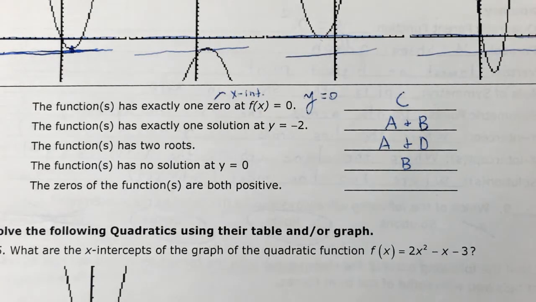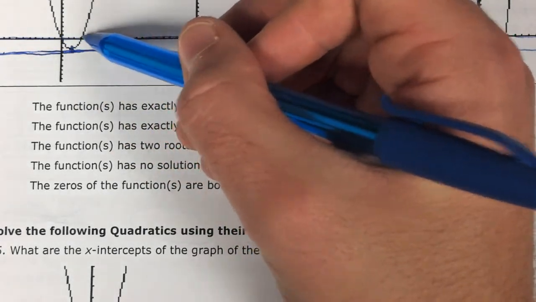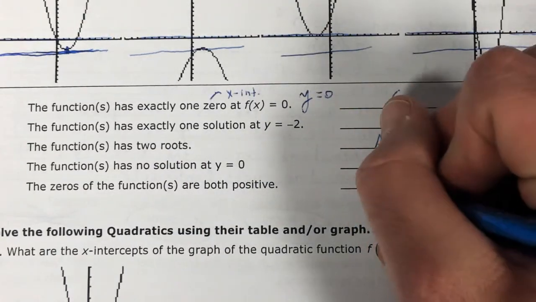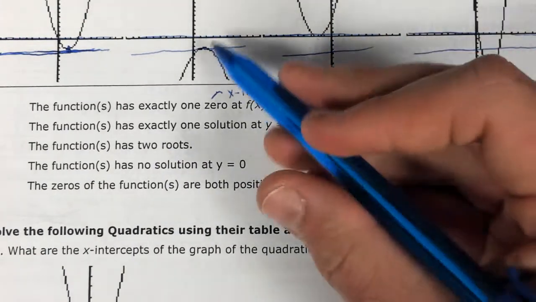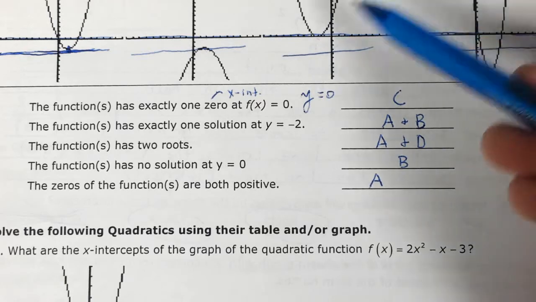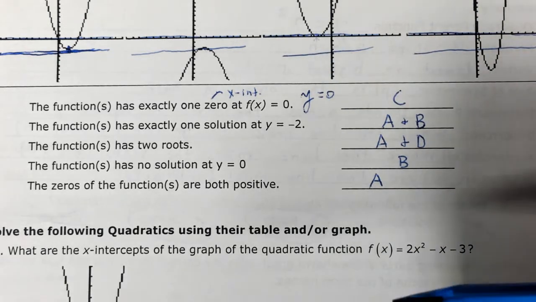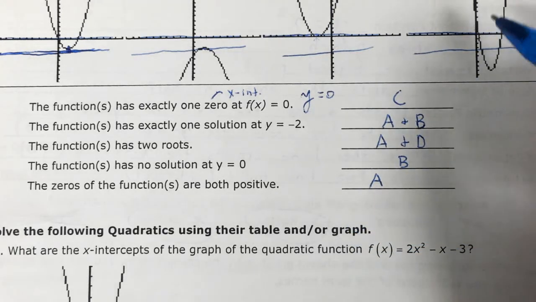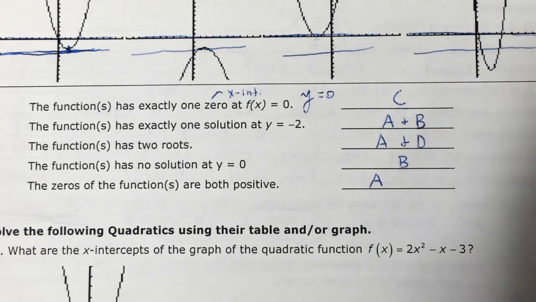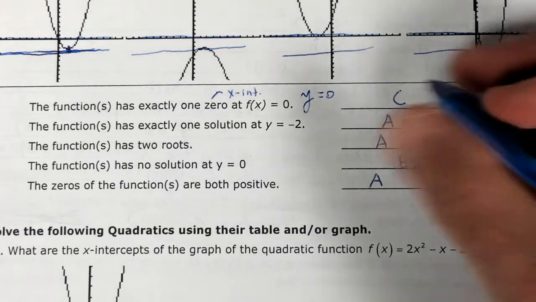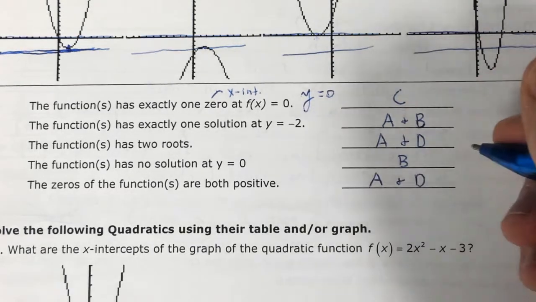And then finally, which one has zeros of the function that are both positive? Well, A has 0 and then some other positive number, so I'd count that one. B doesn't even touch, so I don't have to worry about that. C has 1 negative over here. And this one has a positive and a positive because they're over here to the right. So D also has 2 positives.